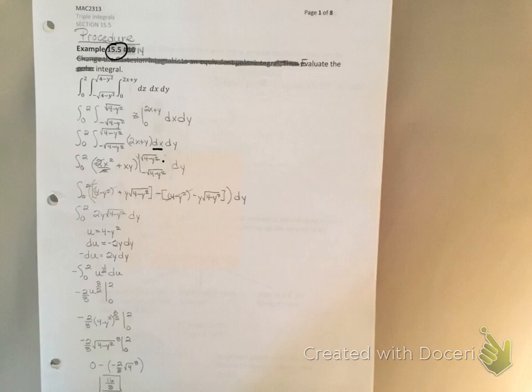So you integrate by substitution, you end up eventually with a negative 2/3 u to the 3/2. You resubstitute your substitution in, so you have a negative 2/3 (4 minus y squared) to the 3/2. You plug your 2 into that, and it's going to give you a 0. You plug your 0 into that, it's going to give you a 4. And so when you clean all that up, you end up with 8 times, double negatives turns that into a positive, 2/3. So it's 8 times 2/3, and your answer is 16/3.